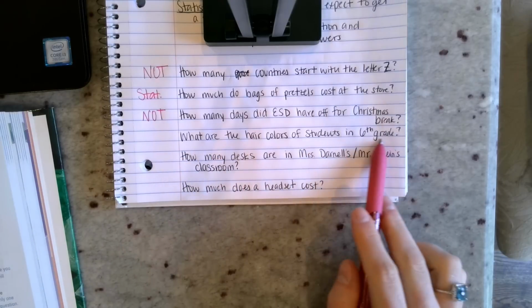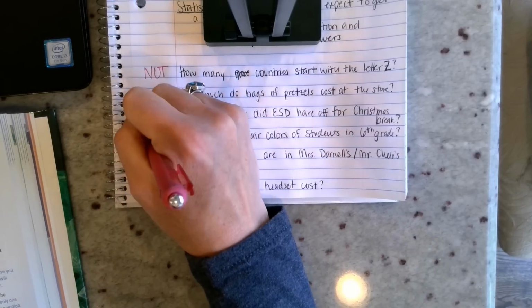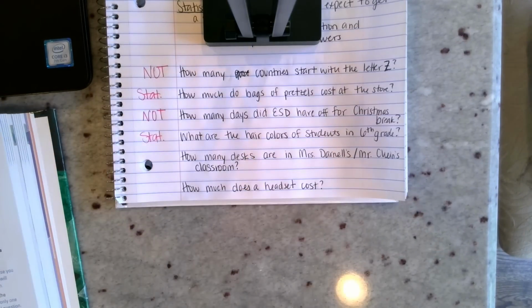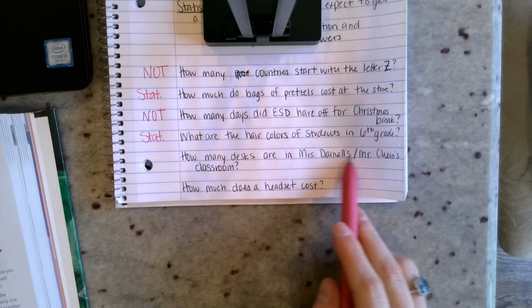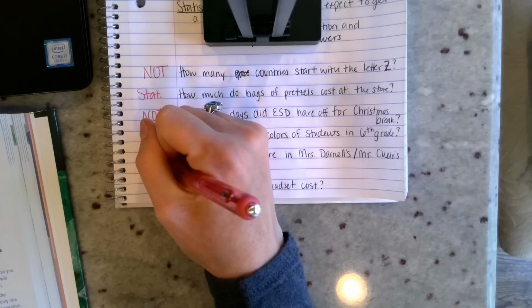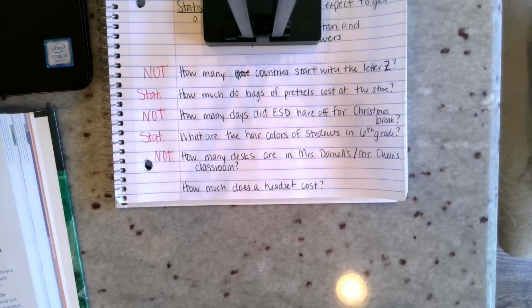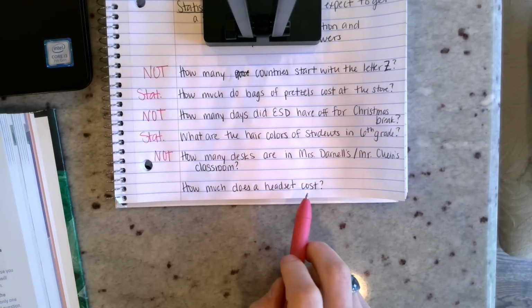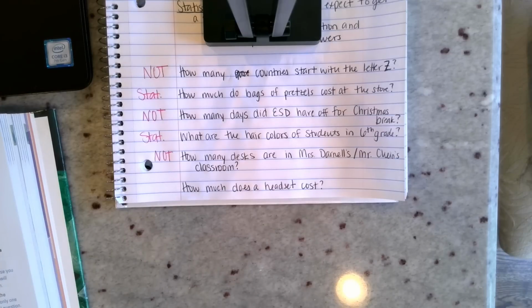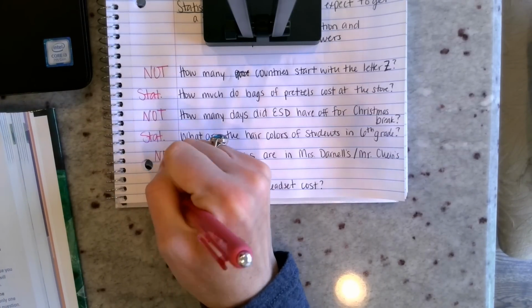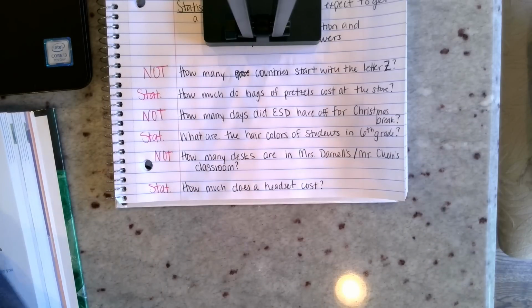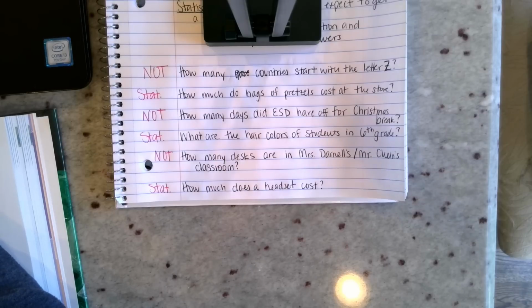What are the hair colors of students in 6th grade? That is a statistical question. Some of you have brown, black, blonde, red, pink, whatever it may be. How many desks are in Mrs. Darnell's or Mr. Chine's classroom? That is not a statistical question. You can count them and actually get an answer. And then how much does a headset cost? Like a headphone, microphone, how much does that cost? That is a statistical question because it depends on where you go to buy them and what brand you get. So hopefully you all can understand the difference between statistical questions and not.